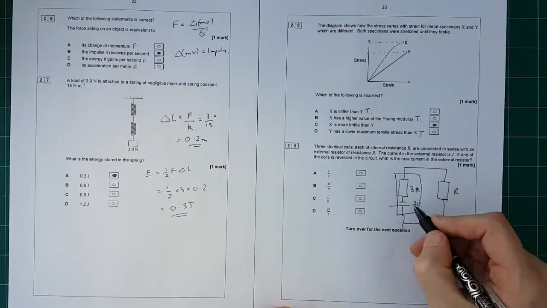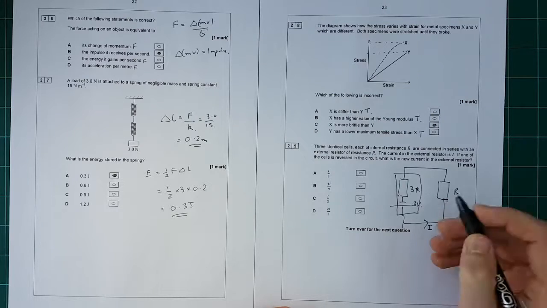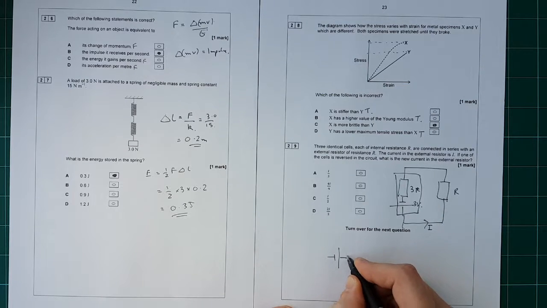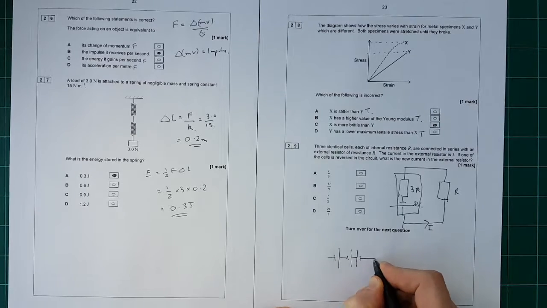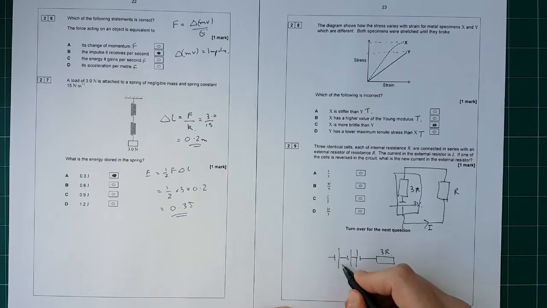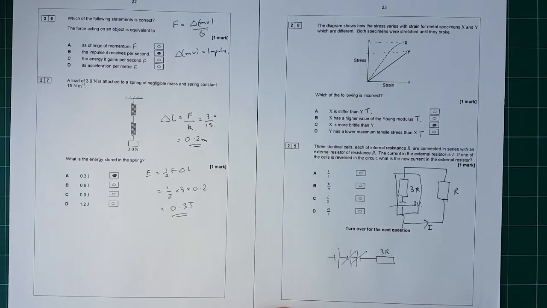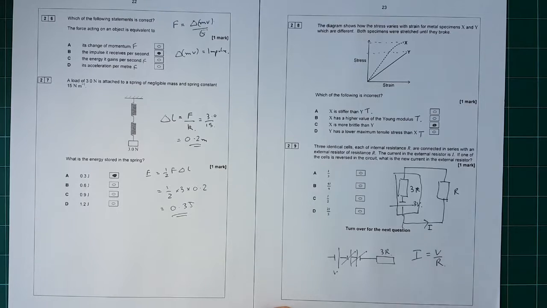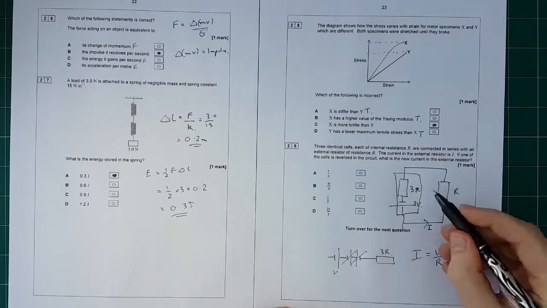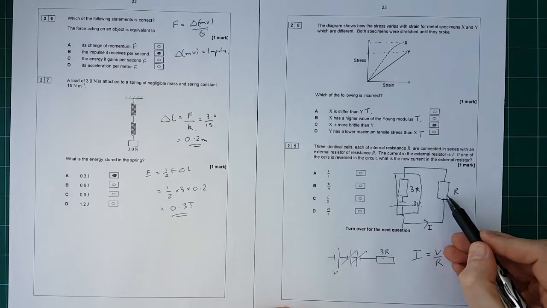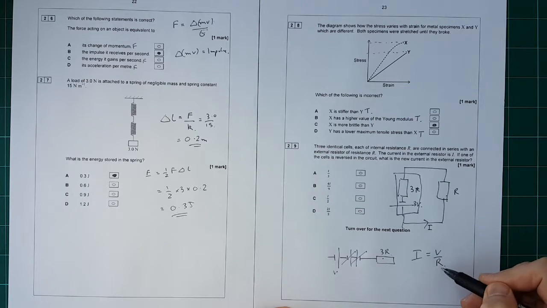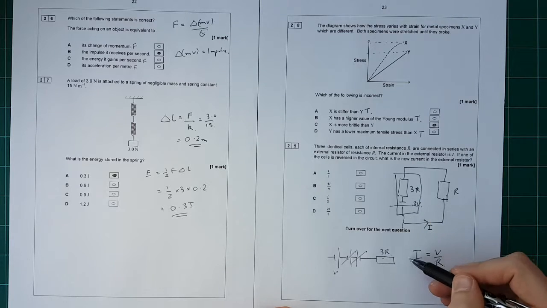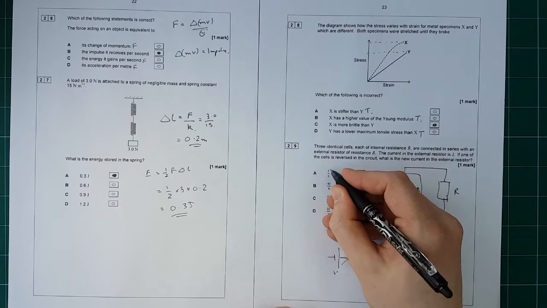Now, if we switch one of the cells around, so we've got this instead, well, we're still going to have 3R of internal resistance, but that cell and that cell, their EMFs are going to cancel each other out. So the voltage that will develop will be 1/3 of the value that it was there. I is equal to V over R, and the total resistance is exactly the same. We've got the internal resistance of 3 and the external resistance of 1. So if the voltage is dropped to 1/3, then the current will drop to 1/3. So it's got to be 1/3 of I.